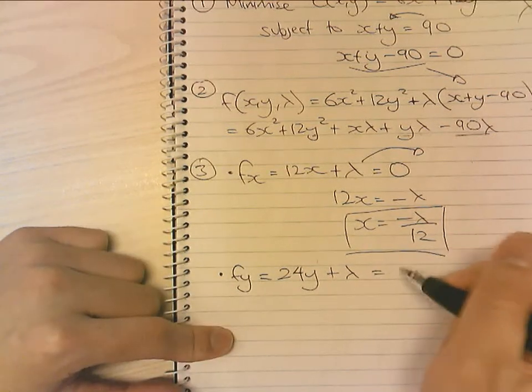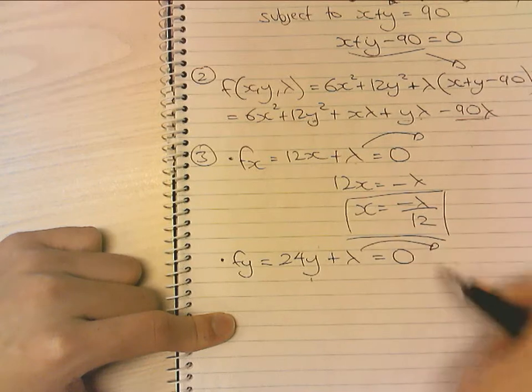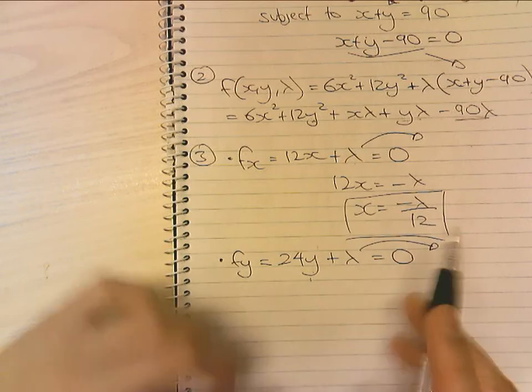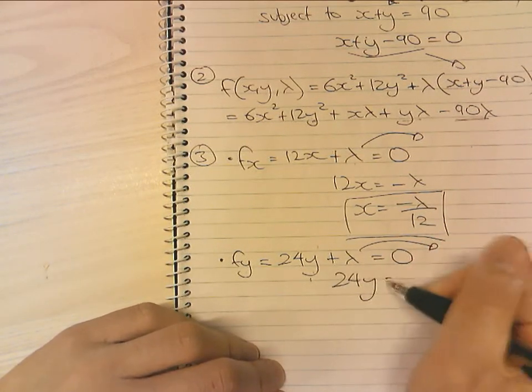Okay, we're going to set this equal to 0, and again, I'm going to solve for y here. So I'm going to move lambda to the other side. Generally, if you solve for x, you want to solve for y, right? They come as a combination. So I'm going to move lambda to the other side. So 24y is equal to negative lambda.